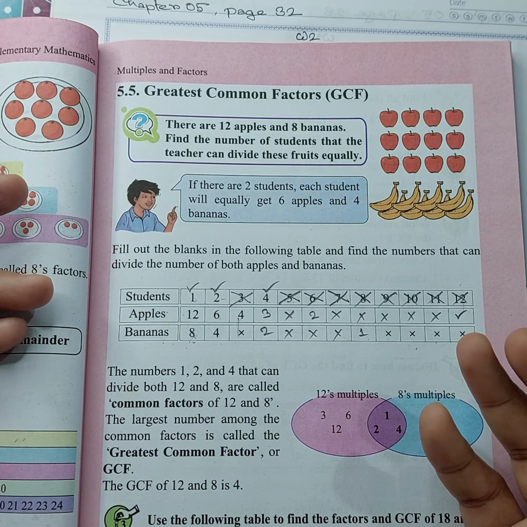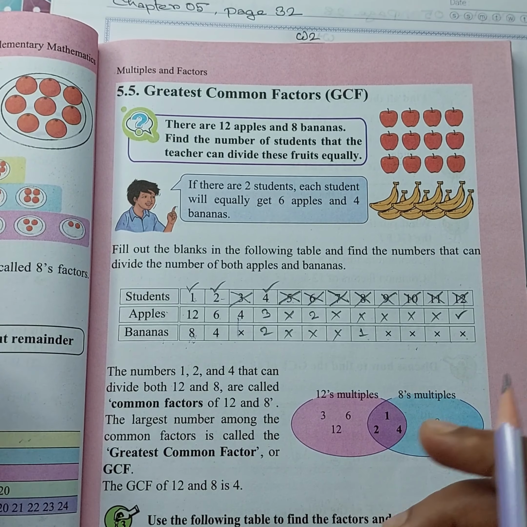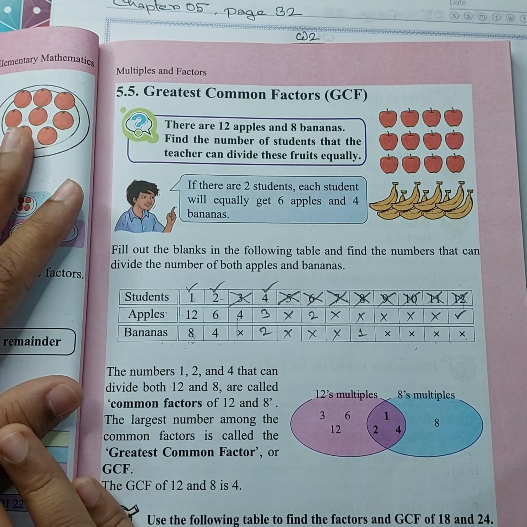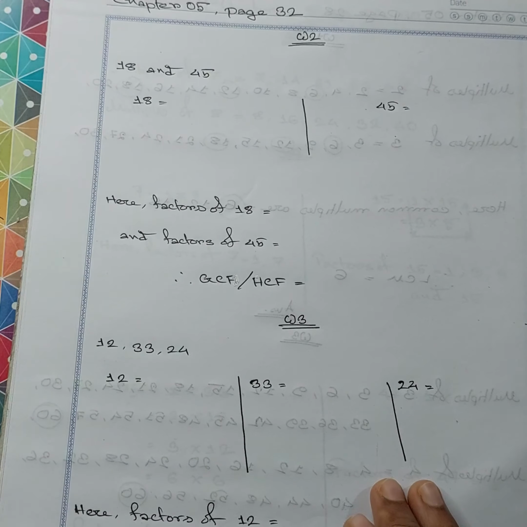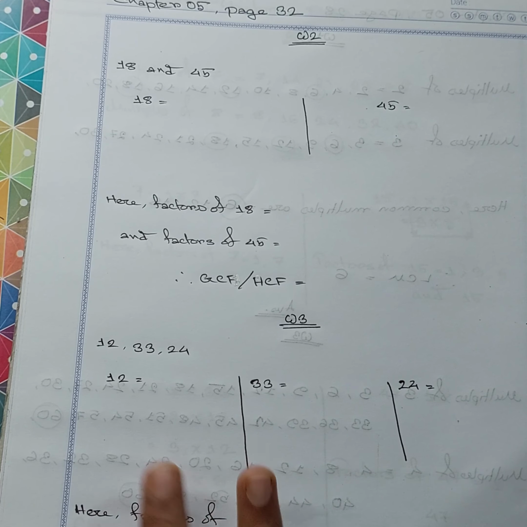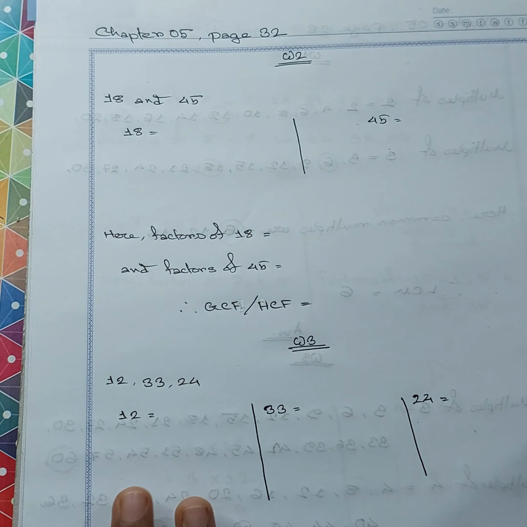Can it happen? Or how many will each student get? This is where we need GCF. Don't forget that. Now, how to do them? Let's find it out. I have the last session of this video and we are going to do that.